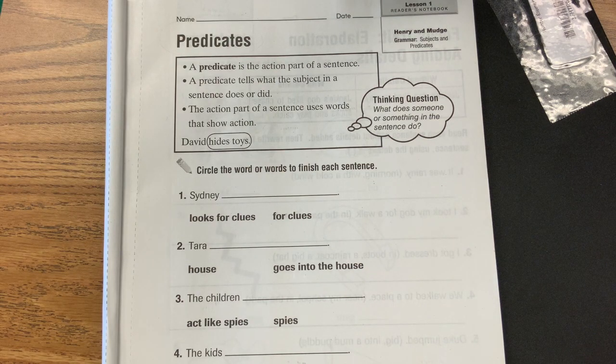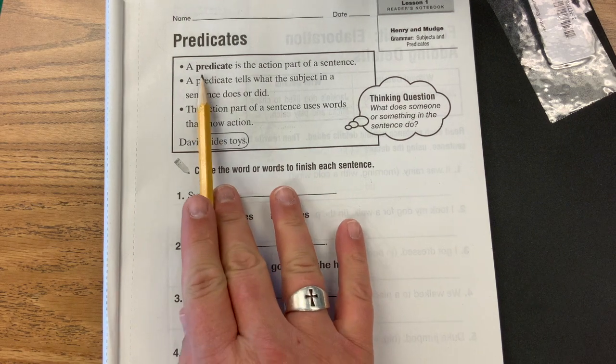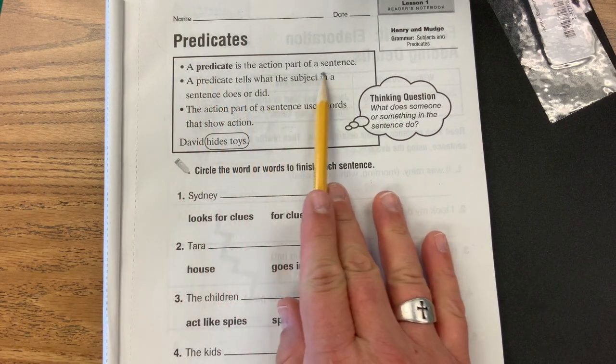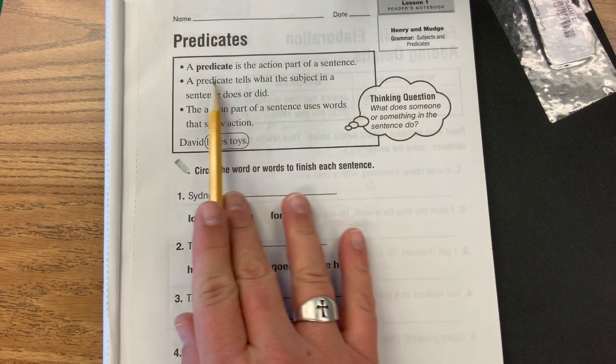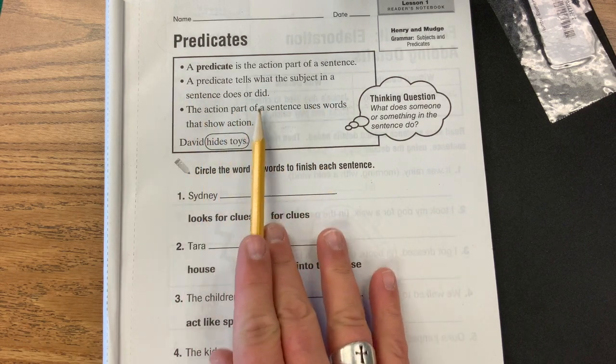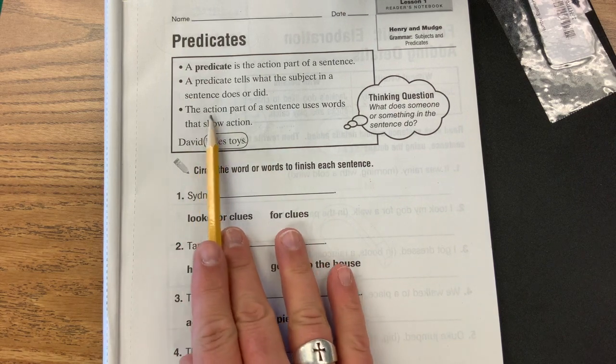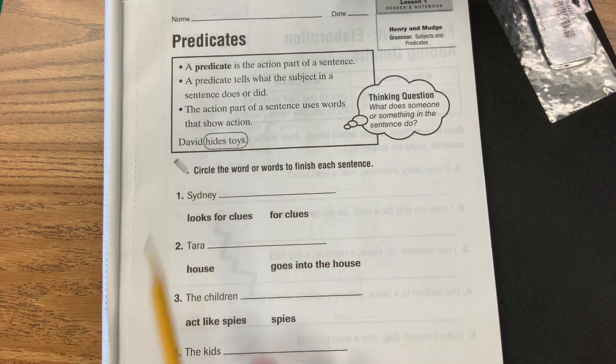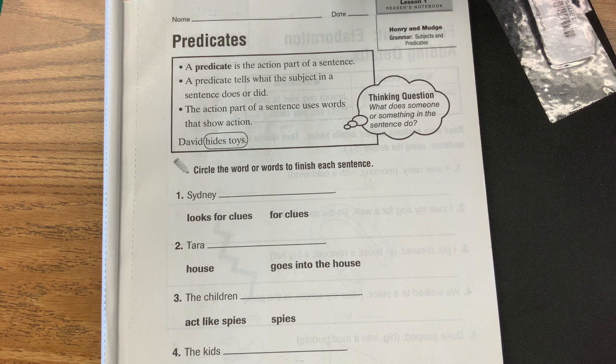A predicate is the same thing as the telling part. So like it says here, a predicate is the action part of the sentence, or a predicate tells what the subject in a sentence does or did. The action part of a sentence uses words that show action. So again, our predicate is the same thing as our telling part because it tells us about or it describes our naming part or subject.